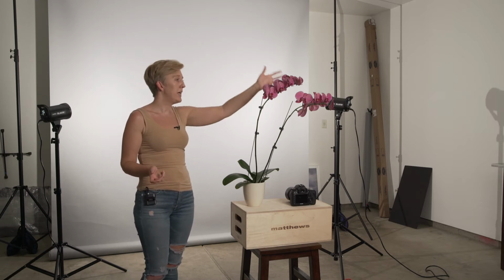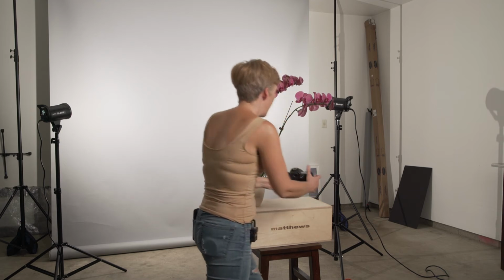So what we're doing with our orchid here is I'm going to be shooting it against a white background, and I'm going to make it basically a solid white background because this will make it extremely easy for us to select this pink and green orchid when we get it into Photoshop. So how am I going about doing that?